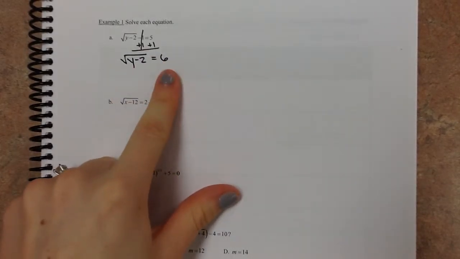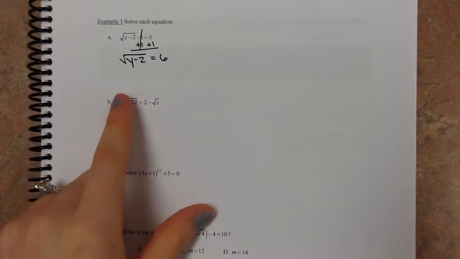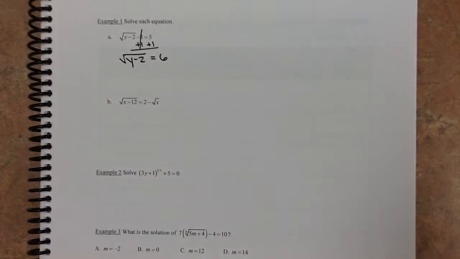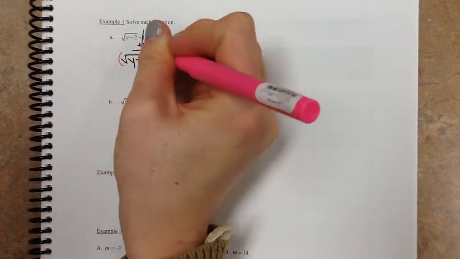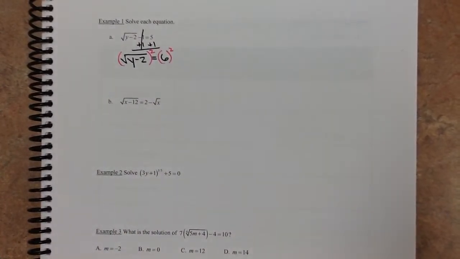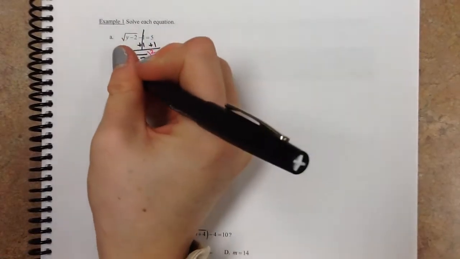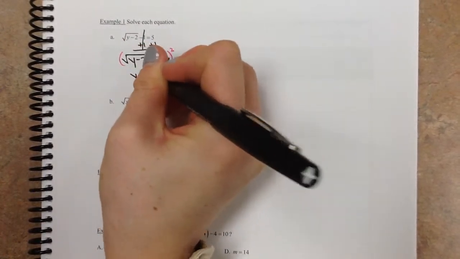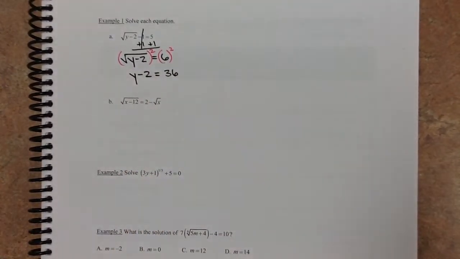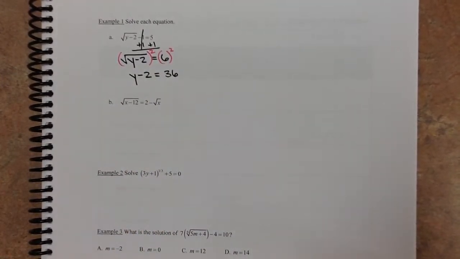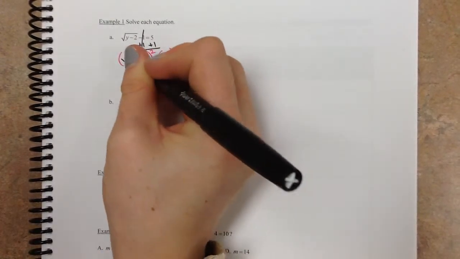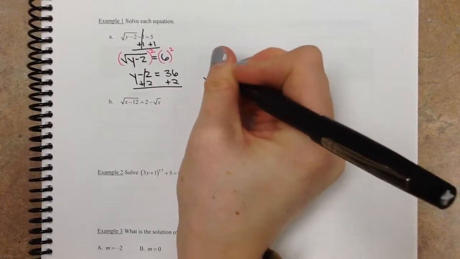Step two is to raise both sides to the power of the index. Since the square root, my index is just 2, which we never write, but it is 2. So I am going to square both sides. Square this, square that. So on the left, when I square it, it cancels with the square root, and I just have y minus 2 equals, and then 6 squared is 36. Okay, so I can solve this. That's step 3, just to solve like normal. So I'm going to add this 2 to both sides, and I end up with y equals 38.